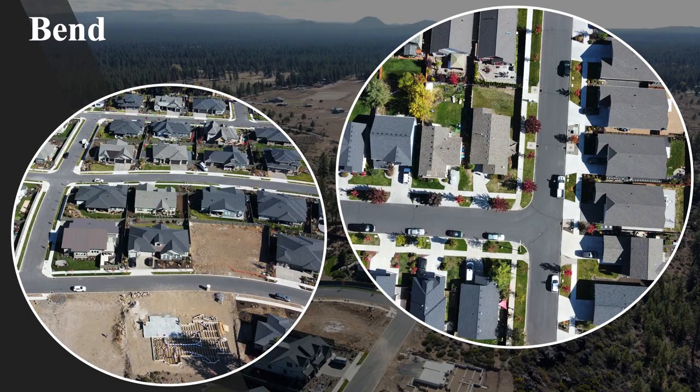The aerial photographs on the screen now show some of the housing that was recently constructed in the city of Bend. The photograph on the left shows the Southwest Bend neighborhood. You'll note the house currently under construction in the lower frame of that photograph. The photograph on the right shows the Mountain View neighborhood, which is on Bend's eastern edge.